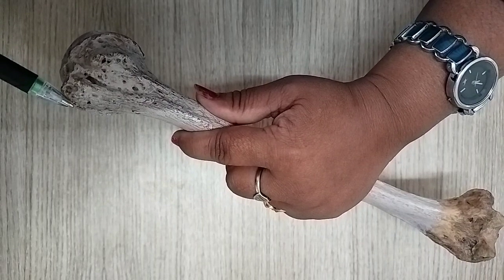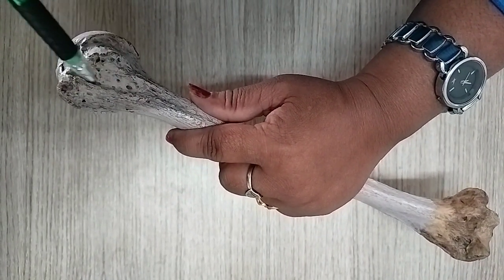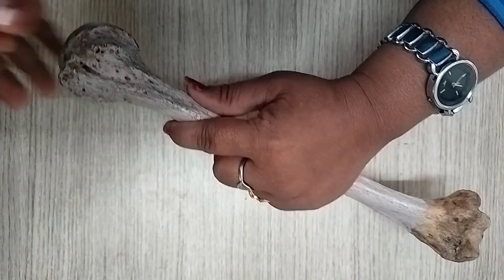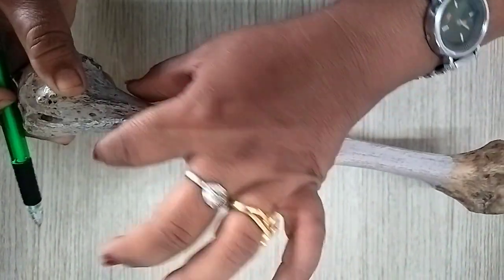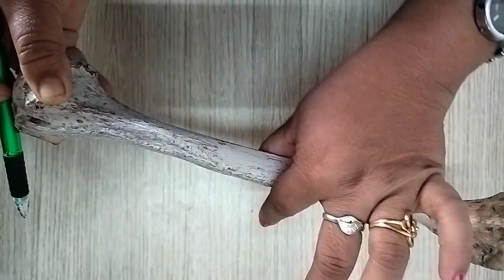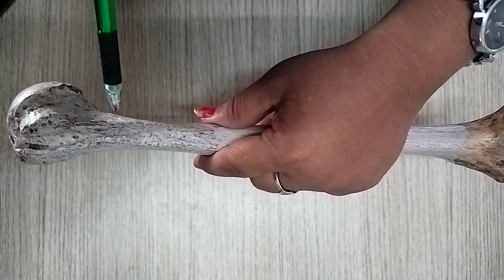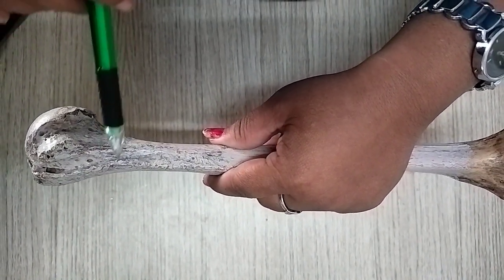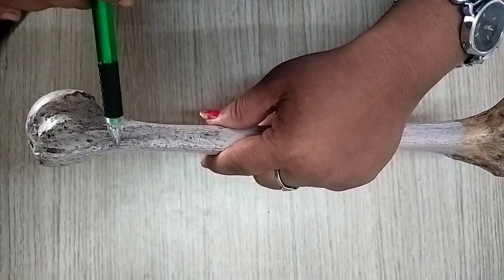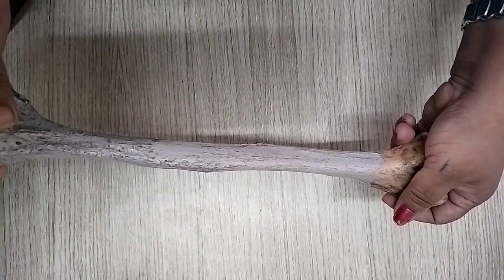Okay, so between the greater and lesser tubercle there is a groove called the bicipital groove. Now the upper end is separated from the rest of the humerus by this narrow part, which is called the surgical neck of the humerus, and this is the commonest site of fracture. Okay, now we are coming towards the shaft.